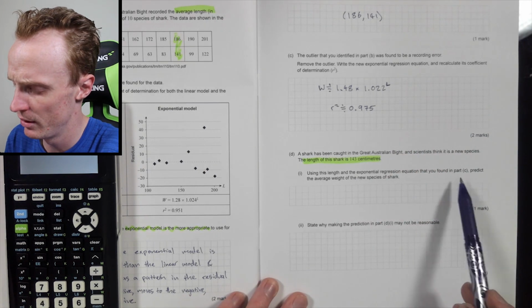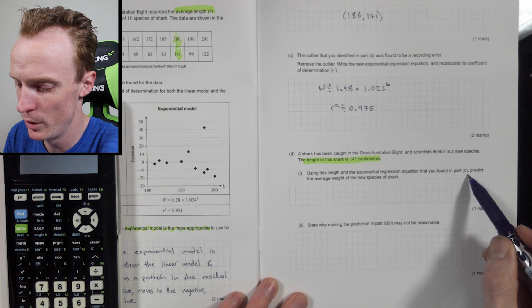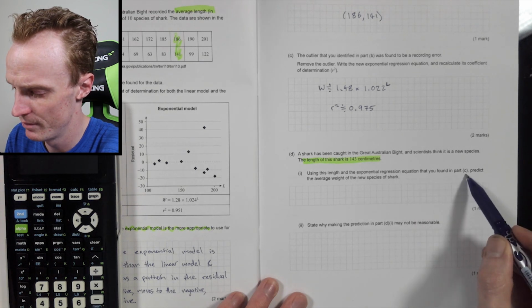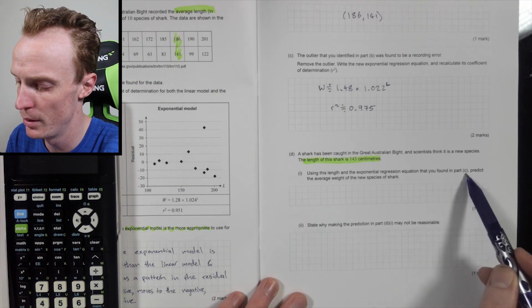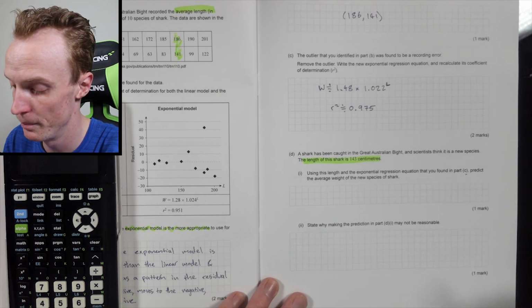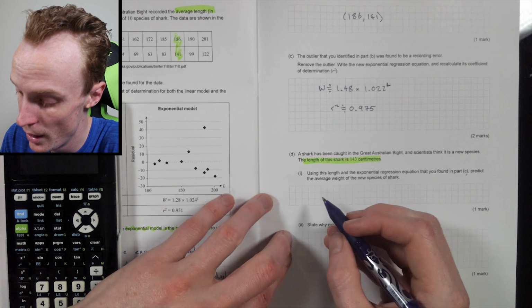I don't like that, "found in part C." What if you didn't find it? Oh, I guess if you didn't find it, you could use this one, but it's saying found in part C. I don't like how that question's written. Anyway, I'm not going to pick on the exam question.